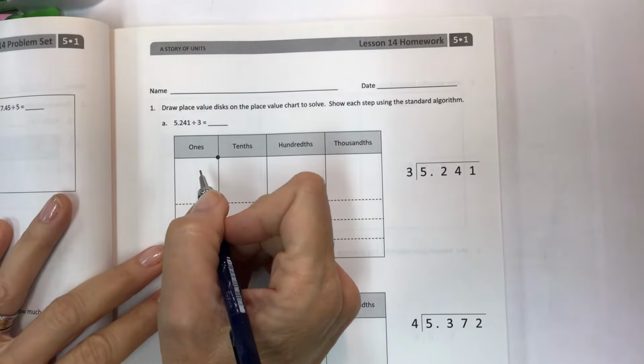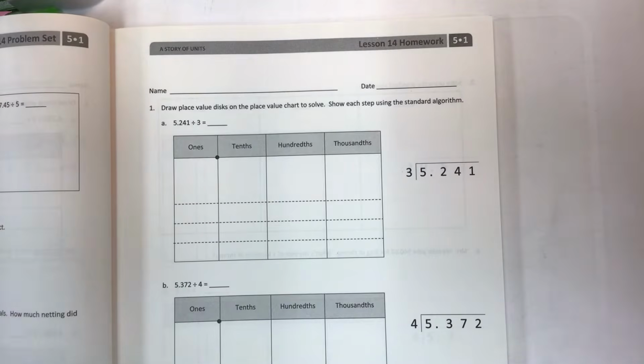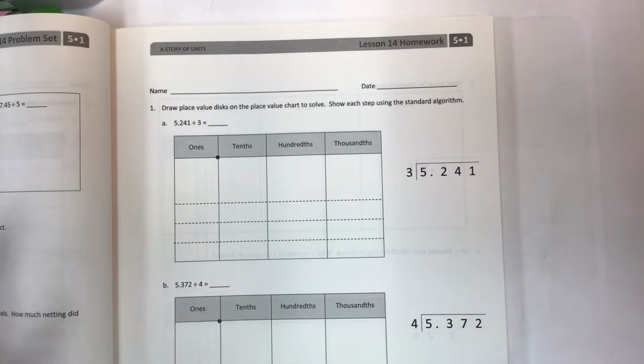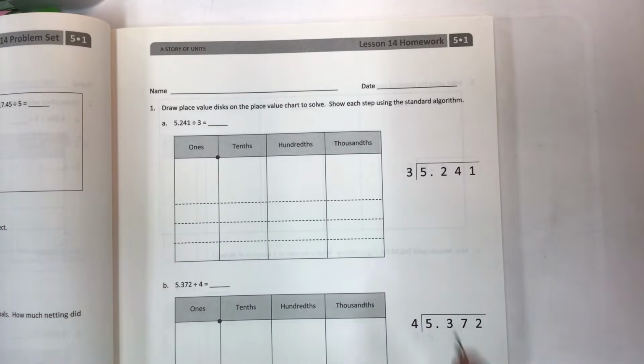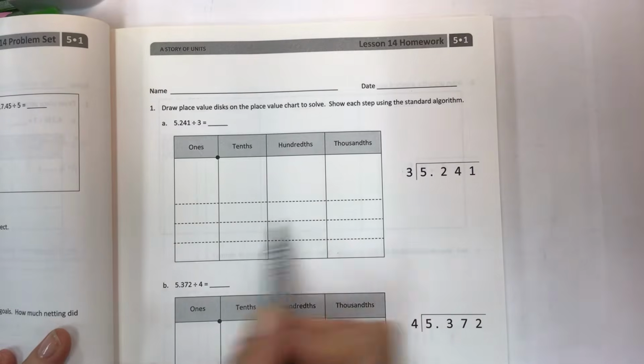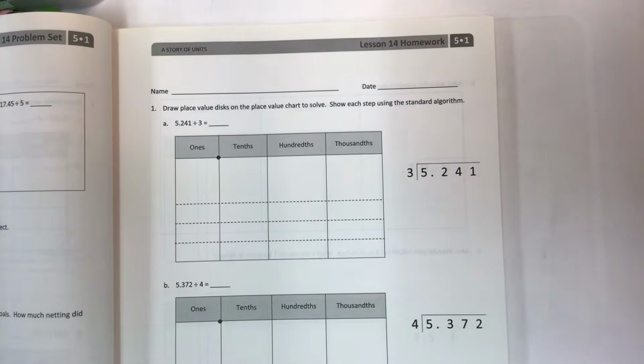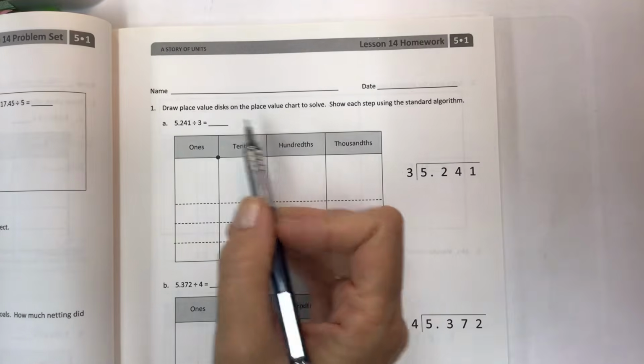Anyway, this is a very important lesson and you've heard me say it before. I'm going to say it one more time. If you have not watched the problem set video, please go watch that first. It has all of the information about what we're doing with this crazy place value chart and how we're going to tie it in to the standard algorithm. Please go watch that first, then come back to this one. If you have watched that one and you're ready to start your homework, then bravo, here we go.